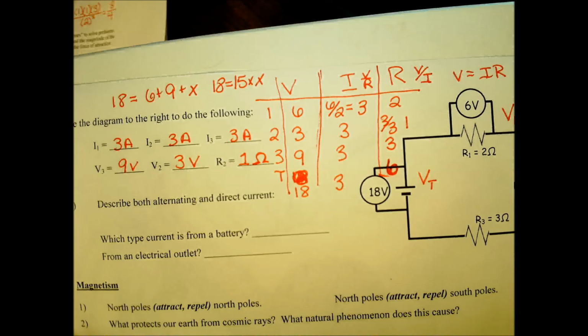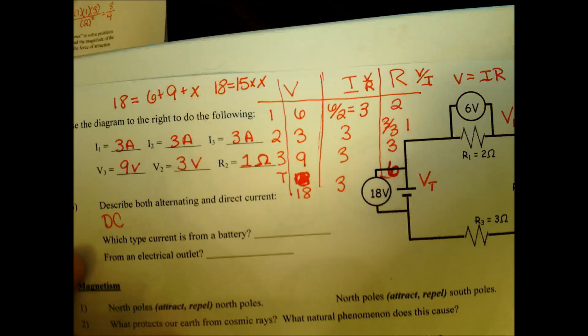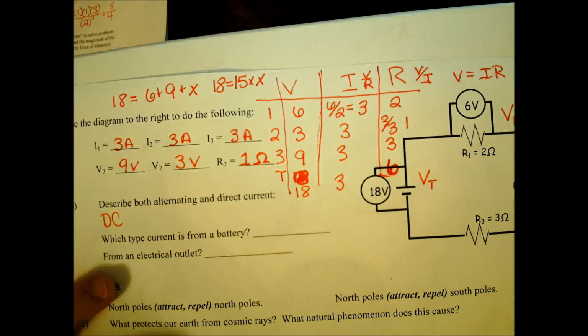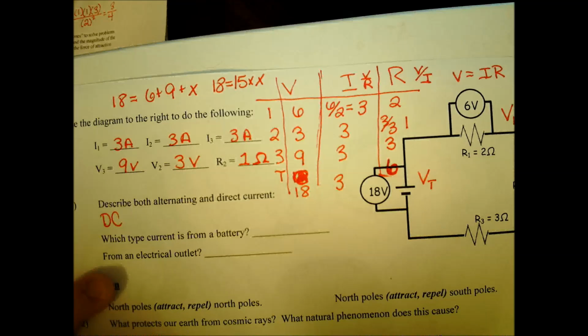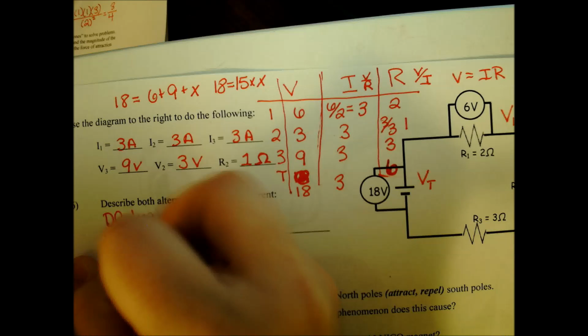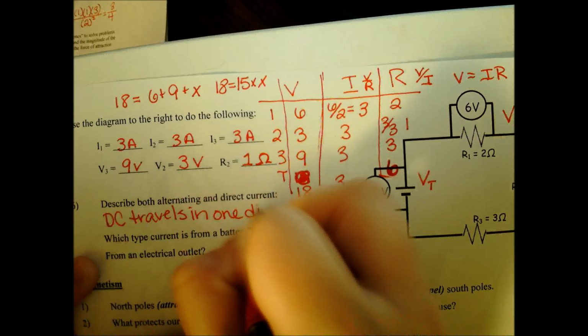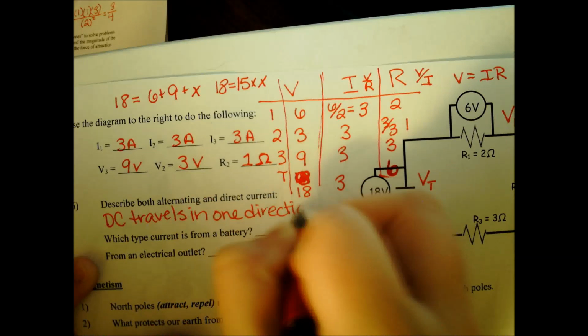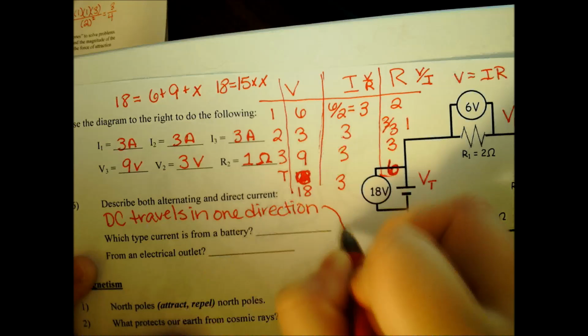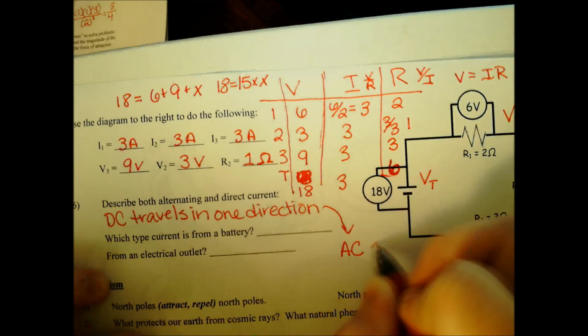Alright, describe alternating and DC current. DC current is actually repetitive because DC stands for direct current. So DC travels in one direction. Come down here to write some more.